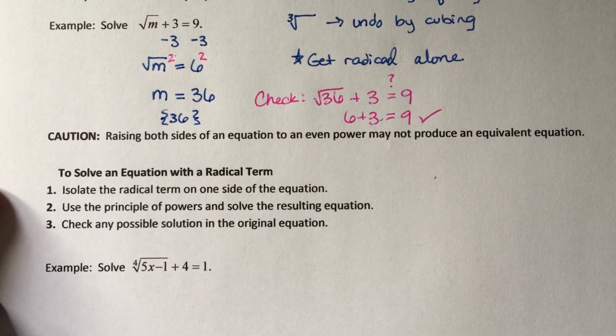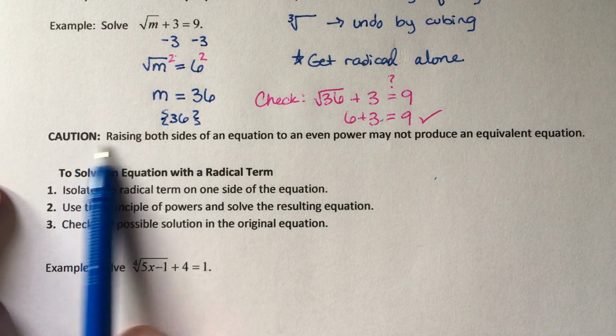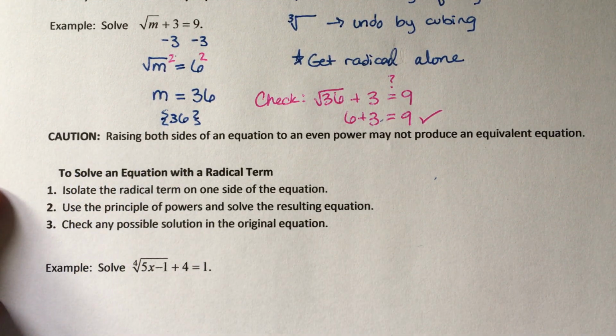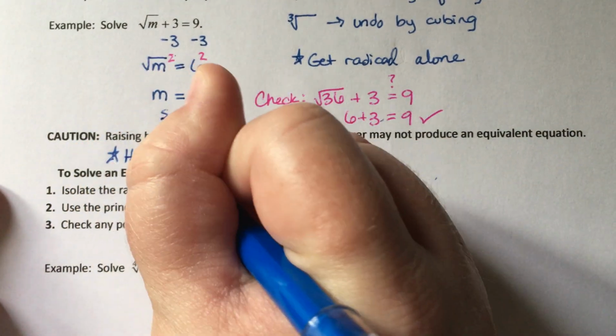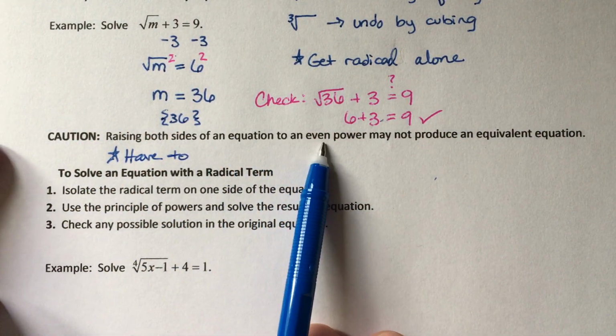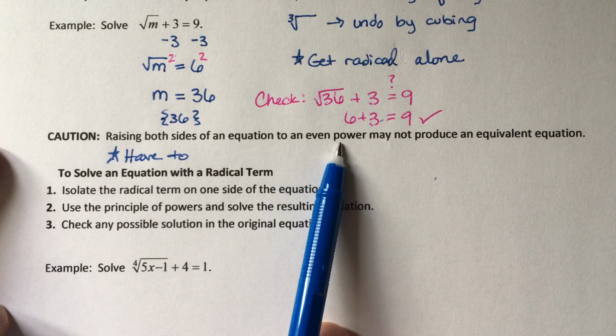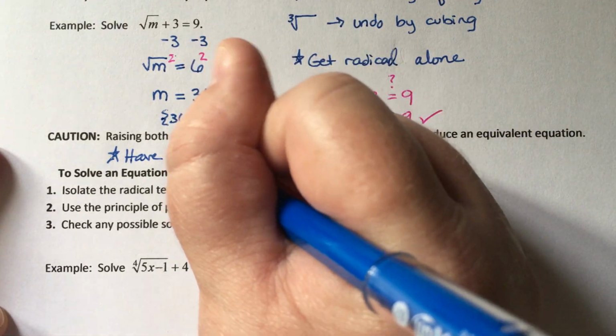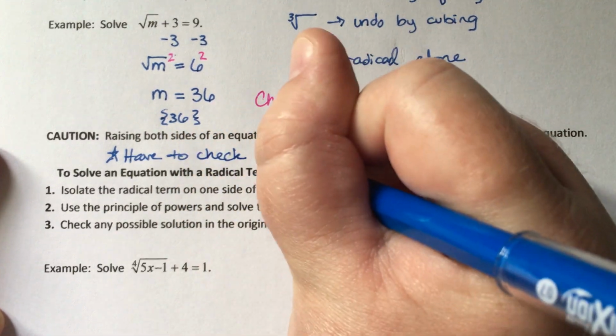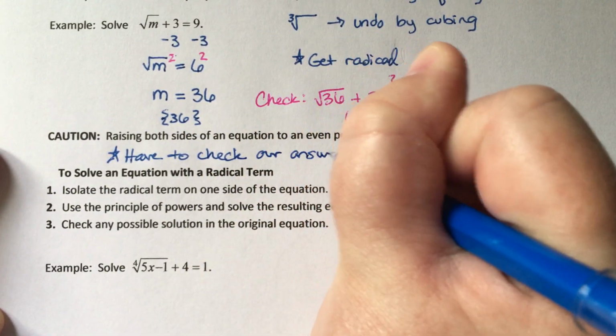All right, let's look at this as more of a process. The caution just is a reminder that we have to check the answer. Raising both sides of an equation to especially even exponents may not produce equivalent equations. And what that means is that we have to check our answers to these.